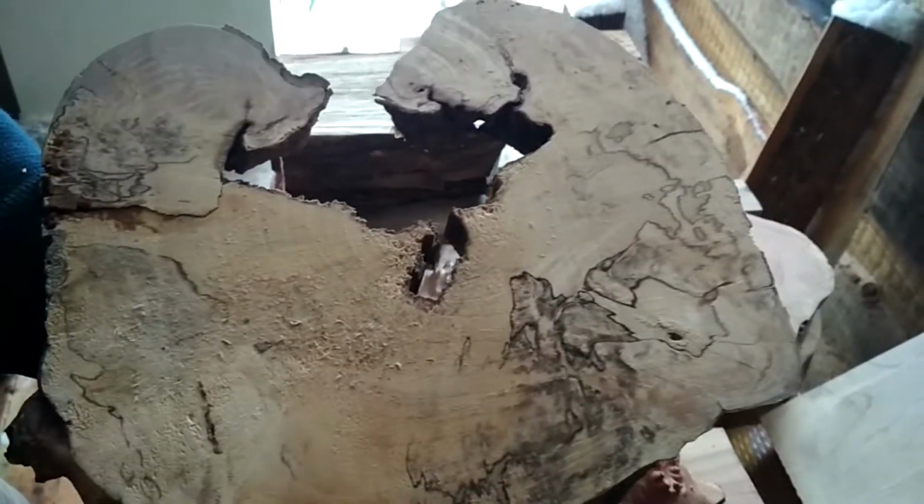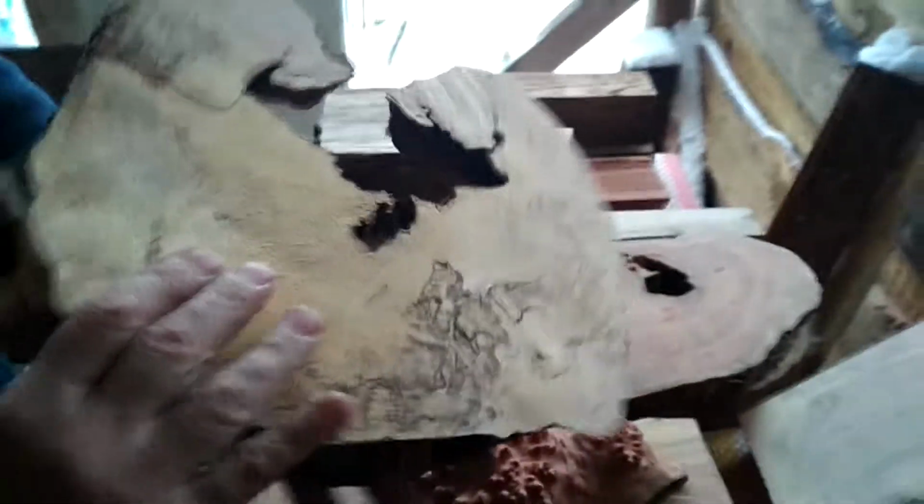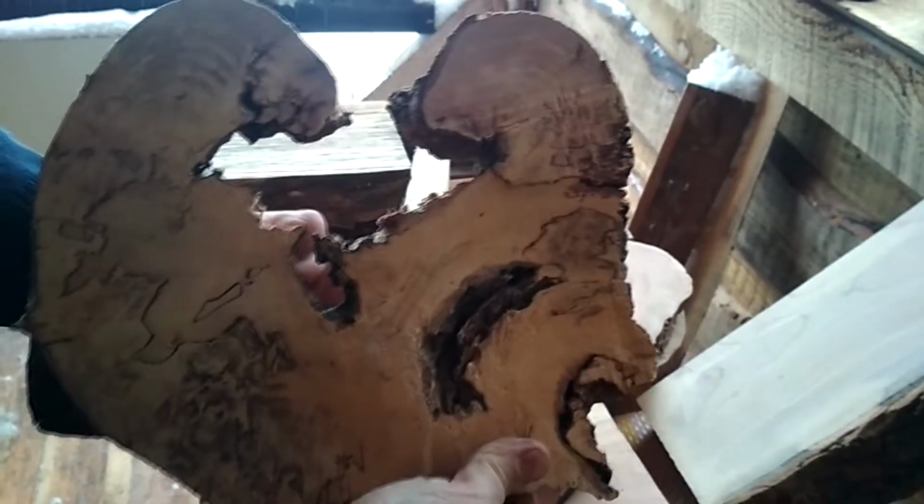You have already seen the maple wood that is affected by the fungus, and this is another sample of the maple, but it has suffered even more from the fungus. It gives it even more beauty.